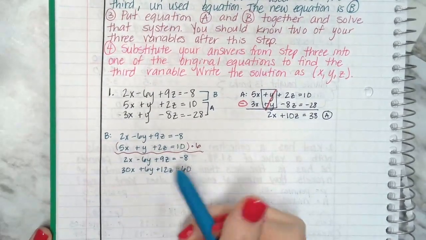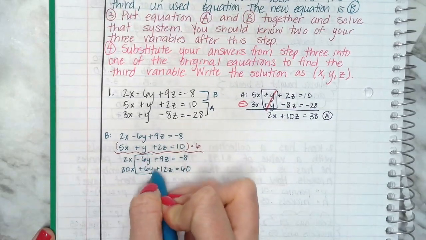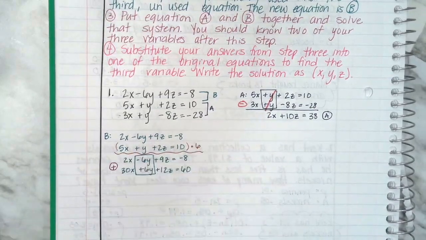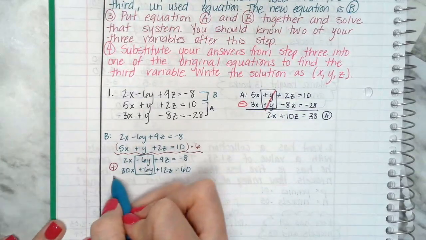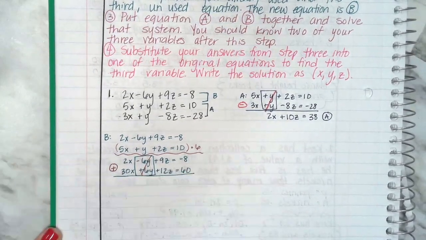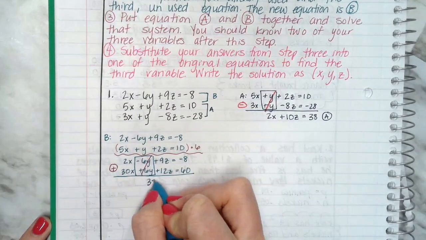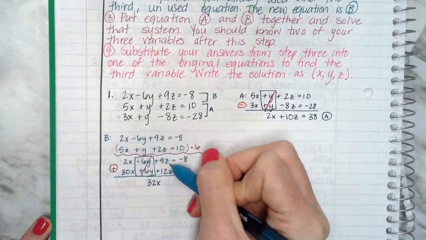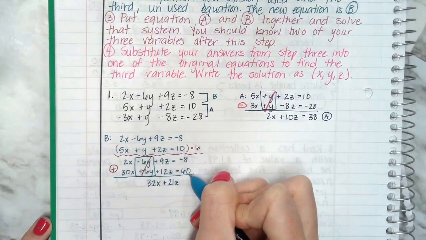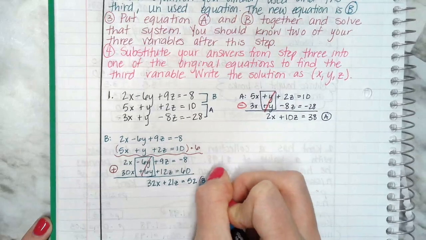Now, for this negative 6y and this positive 6y to be 0, should I add or should I subtract? I'm actually going to add, because negative 6 plus a positive 6 is going to be 0. So that eliminates my y's, and then I'm going to add the rest of my terms. 2x plus 30x is 32x. 9z plus 12z is 21z. And then negative 8 plus 60 is going to be 52. And this is equation B.